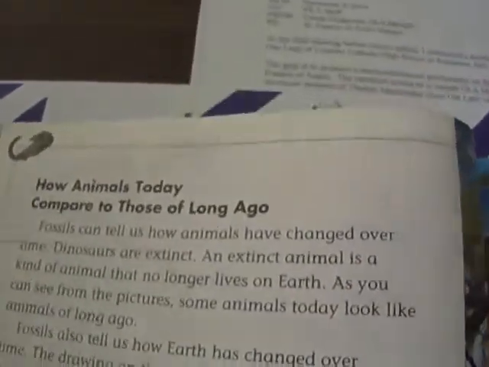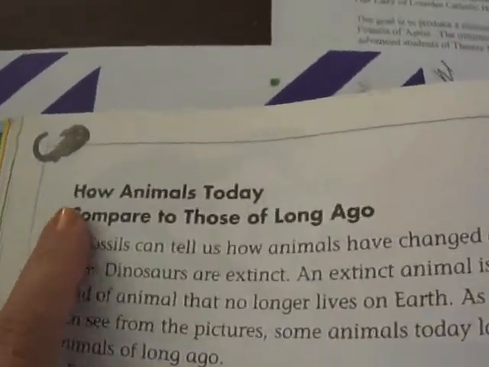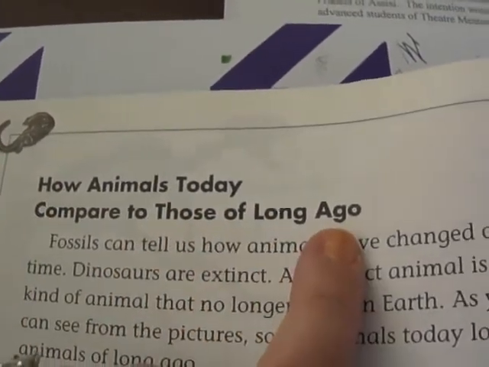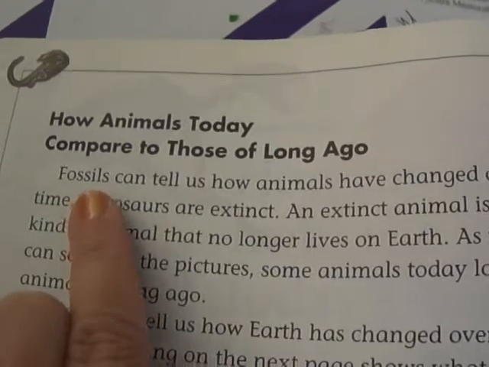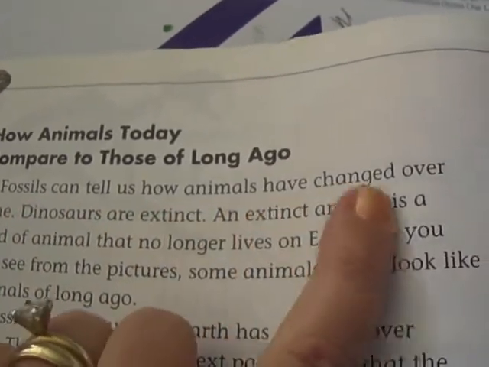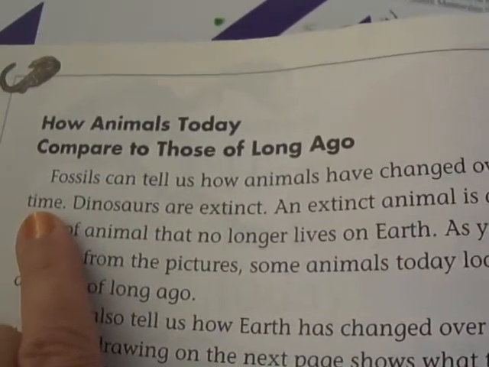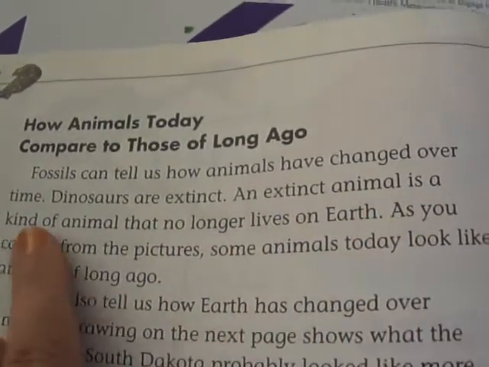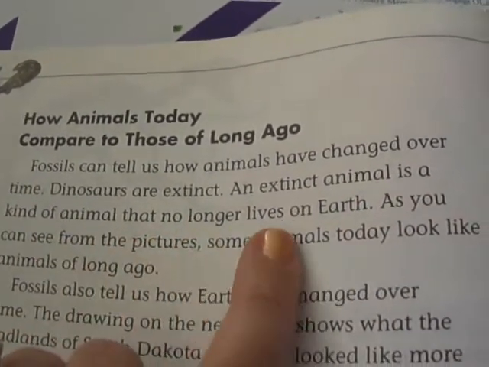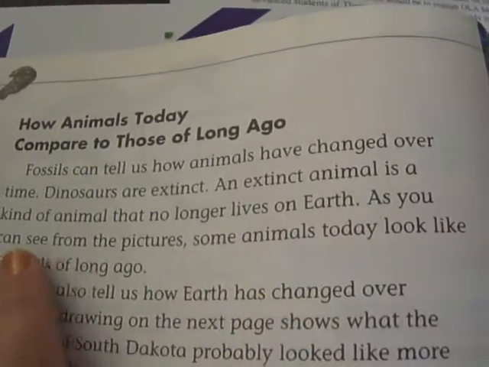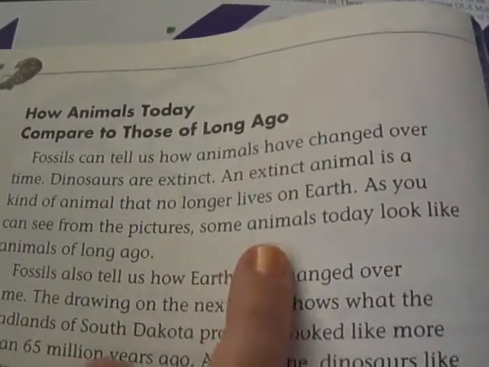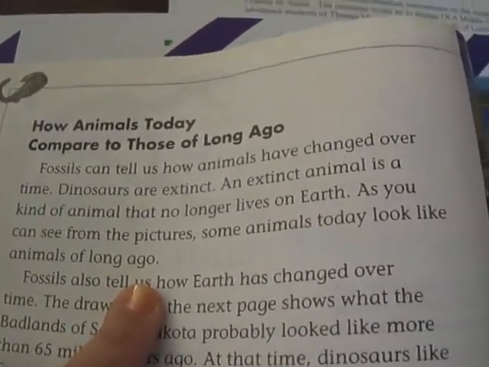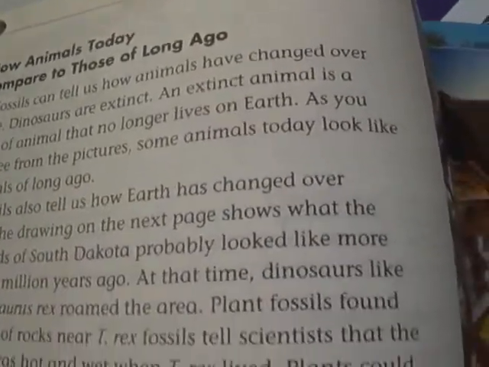Page 56, and our next heading is How Animals Today Compare to Those of Long Ago. Fossils can tell us how animals have changed over time. Dinosaurs are extinct. An extinct animal is a kind of animal that no longer lives on Earth. As you can see from the pictures, some animals today look like animals of long ago. So let's take a look at some of those pictures.